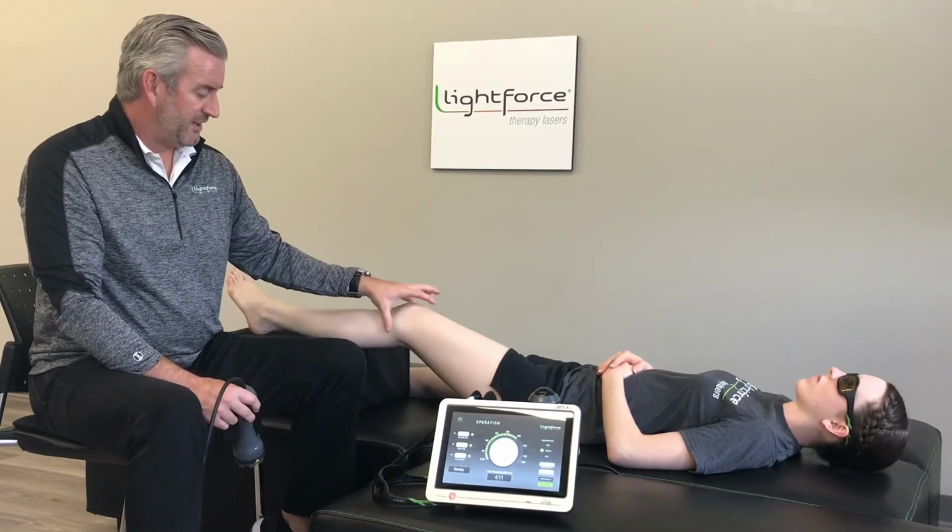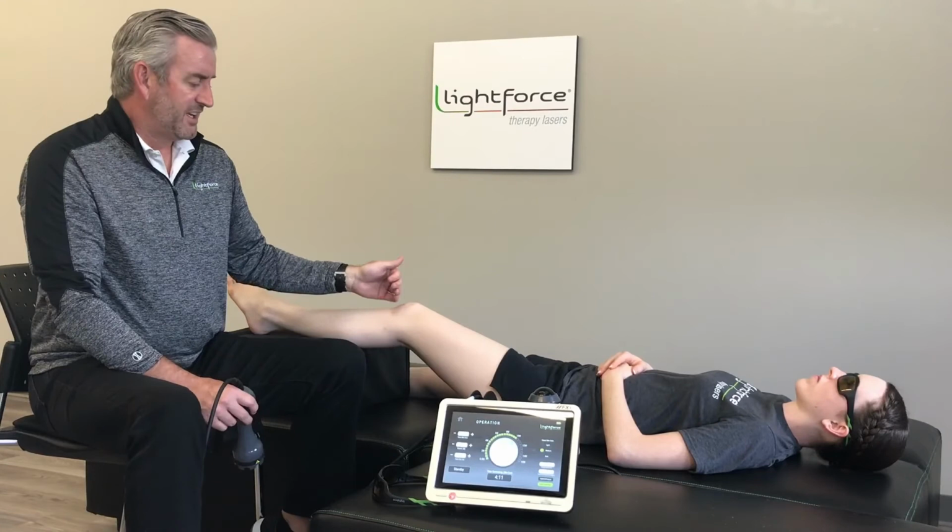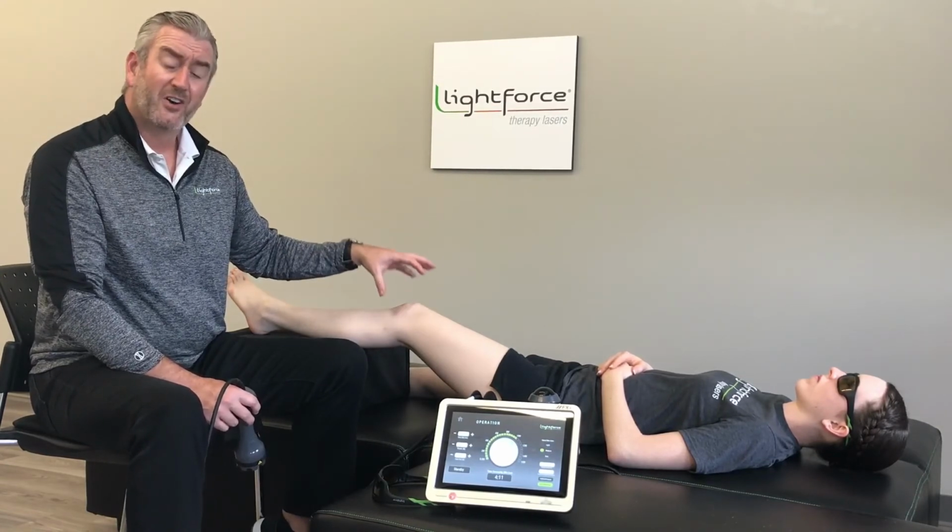The last treatment tip I'd give you is that when treating in an acute setting where you have swelling present in the knee, you're going to be, like we said, in that 6 to 8 joules per centimeter squared range to get pain relief if they were having acute pain. You're not going to want to go a lot hotter or higher with your power due to the possibility of increasing the chance of rebound pain.